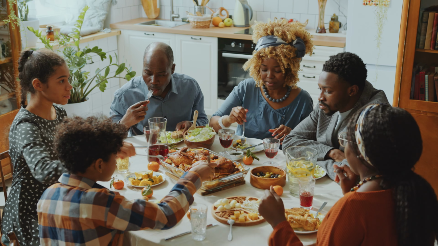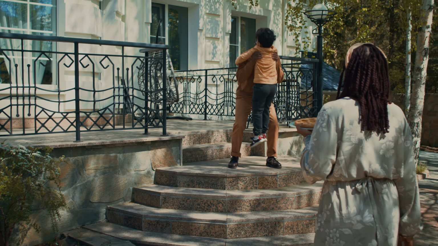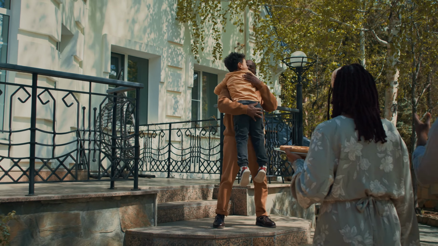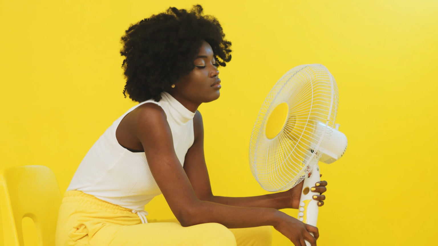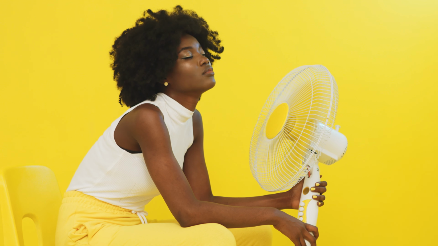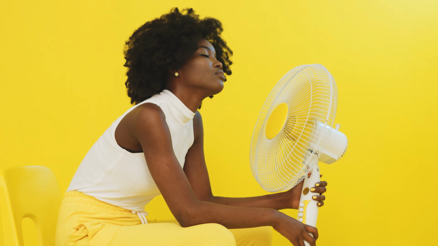5. Uncle and aunt. Uncle is the brother of your father or mother. Your uncle can also be your aunt's husband. Aunt is the sister of your father or mother. Your aunt can also be your uncle's wife.